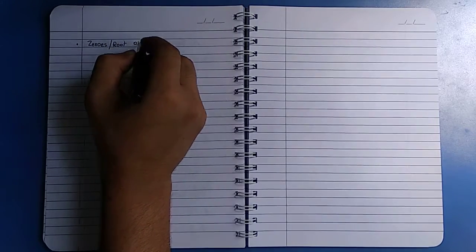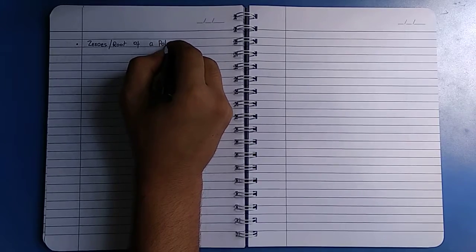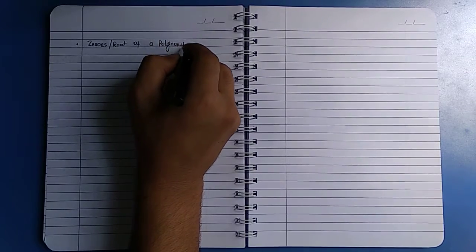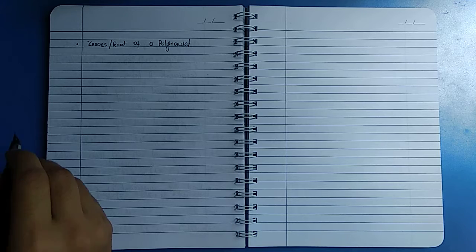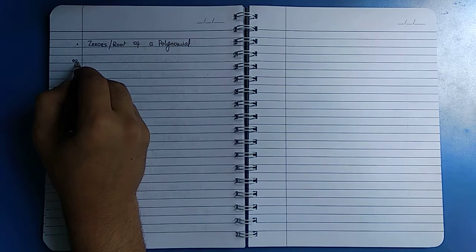Next topic that we are going to deal with is zeros, or what we call the root of a polynomial, and with the help of this we'll also understand what a factor is. So let's deal with this particular problem with some examples.